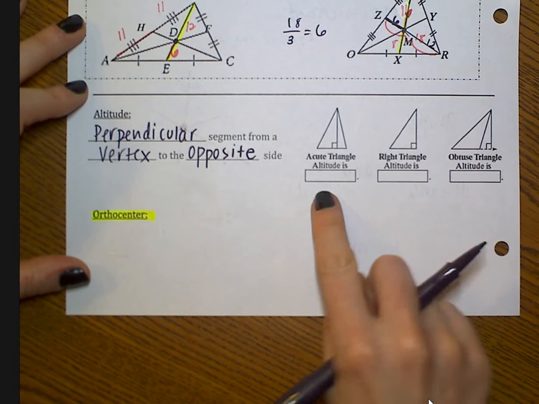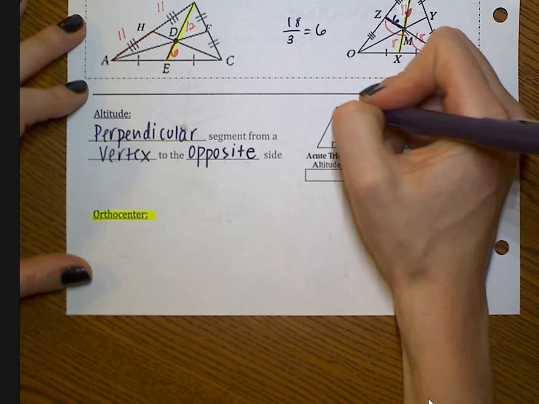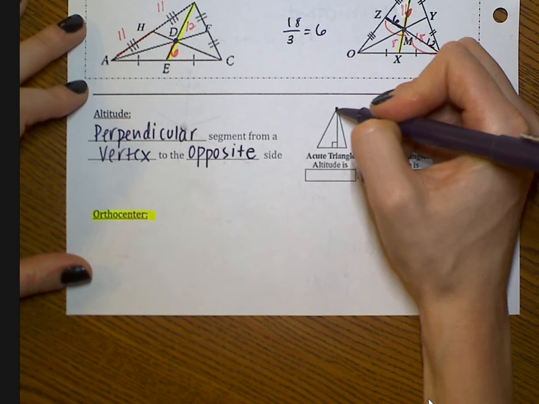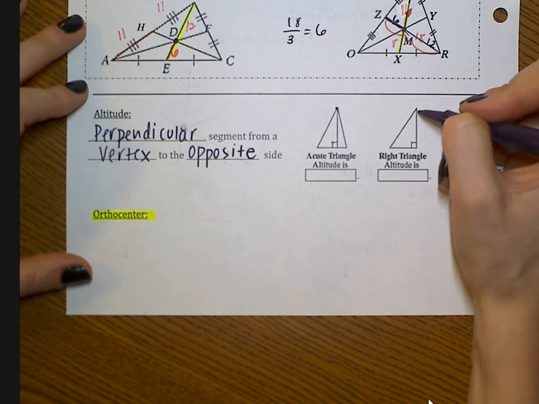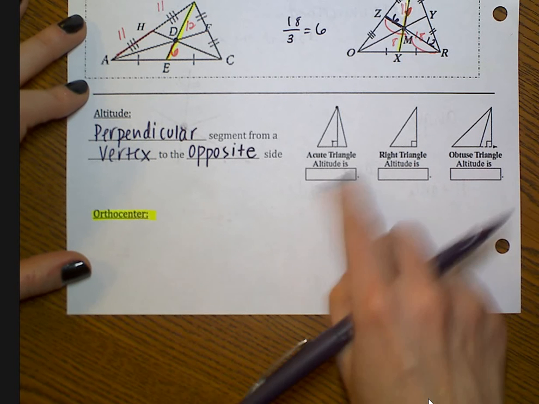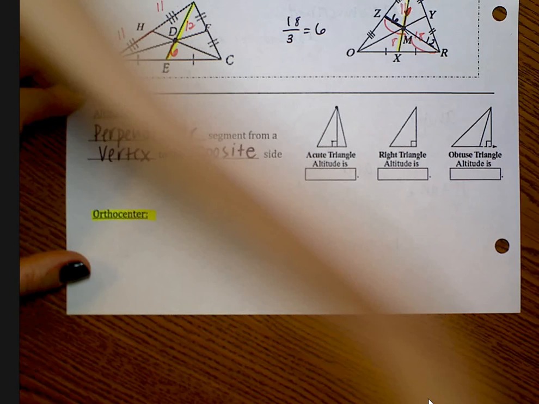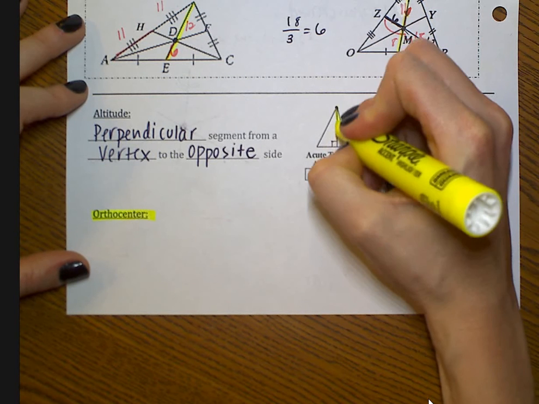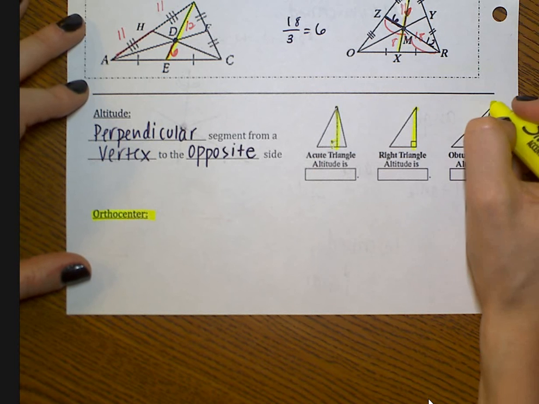Okay, and they gave you pictures here. They go from one of the angles and they drop down a perpendicular piece to the side across from it. And we could draw all three in, and you already know what that's going to lead to. But they're showing us three different examples of an altitude here. On this first one, vertex, perpendicular segment. That one, there's the altitude, and that one, there's the altitude.